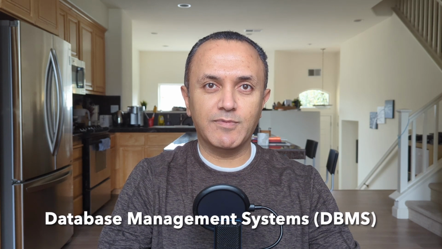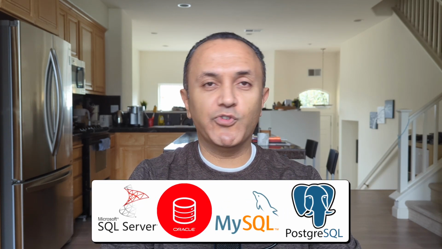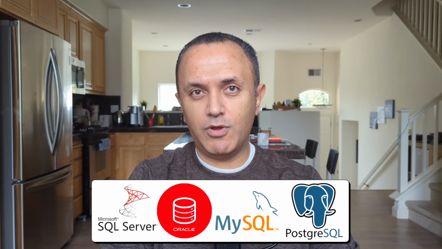There's a difference between databases and database management systems. Usually they're used interchangeably, but there is a subtle difference between them. A database management system is software that allows you to manage your data, manipulate that data, retrieve it, and issue queries on that data. Some of the most popular and famous database management systems are Oracle, Microsoft SQL Server, Postgres, MySQL, and so on and so forth.